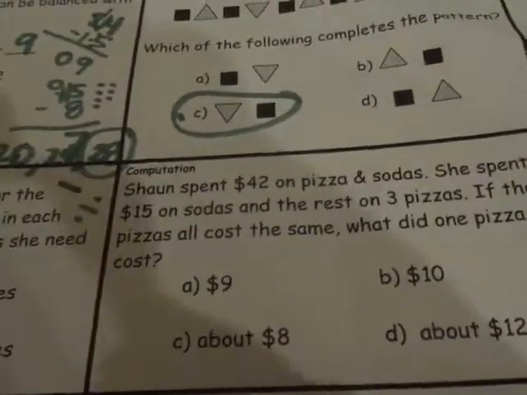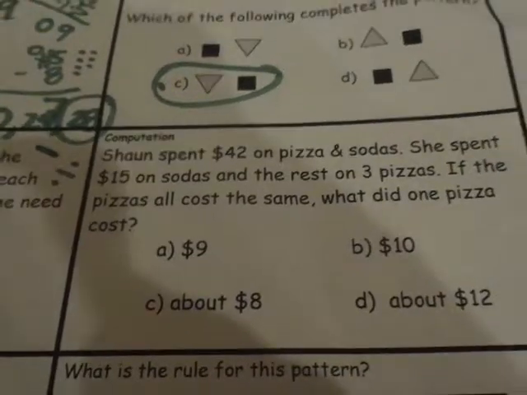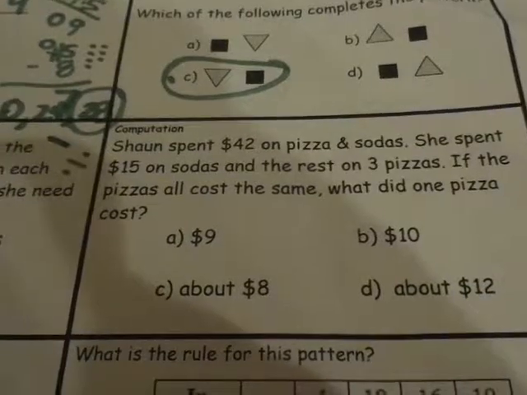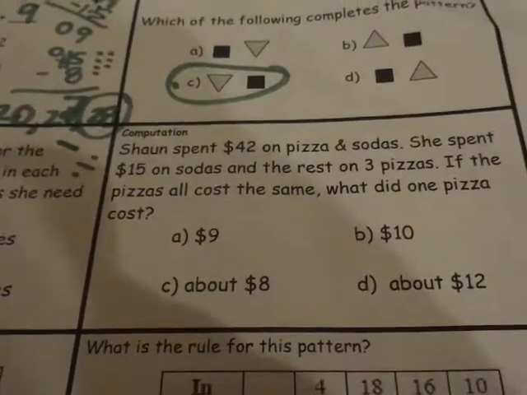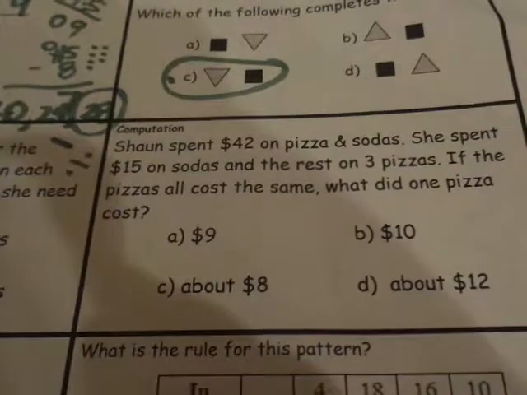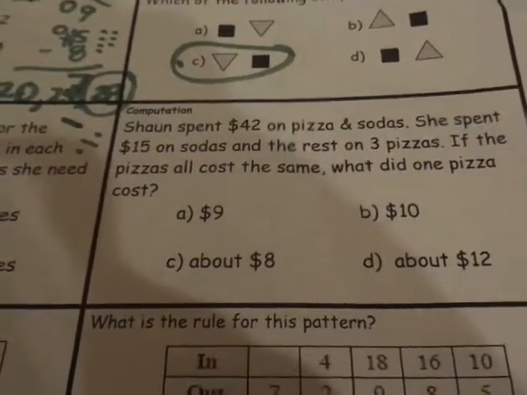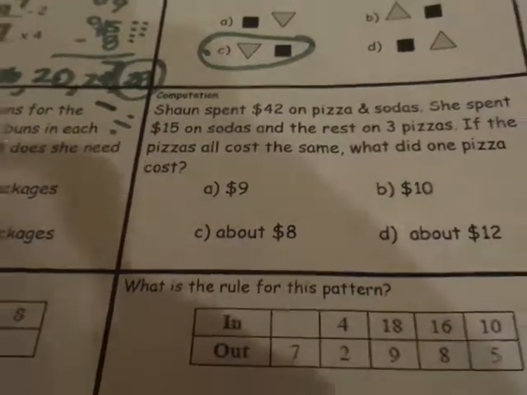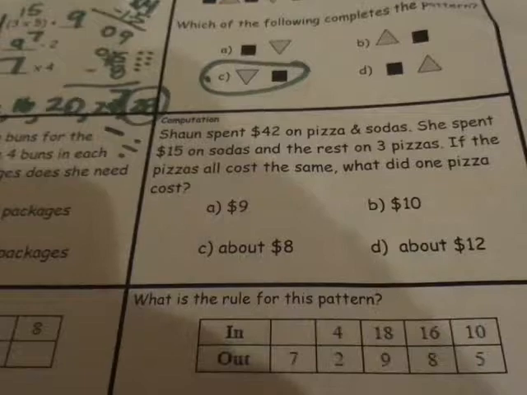All right, next question. Sean spent $42 on pizza and sodas. She spent $15 on sodas and the rest on 3 pizzas. If the pizzas all cost the same, what did one pizza cost? Alright, so this is more than one step here. We have $42 on pizza and sodas, but then we figure out $15 of it was spent on sodas. So we can take 42 minus 15. Because we know how much the sodas cost, we're trying to figure out how much all the pizzas cost and then how much one pizza costs.